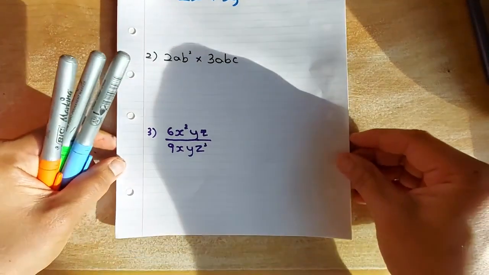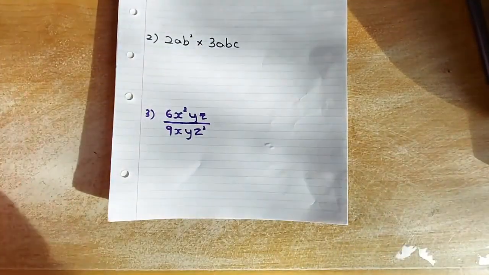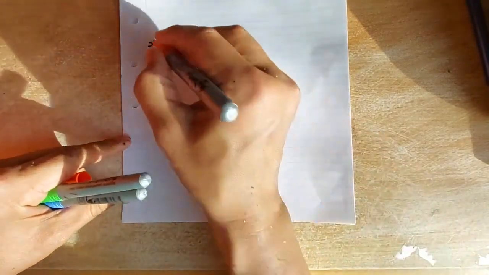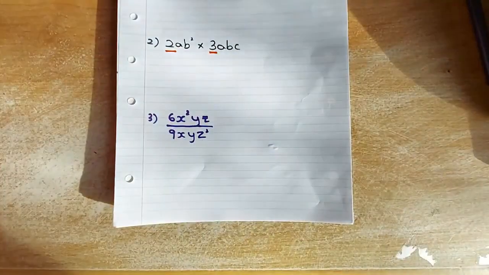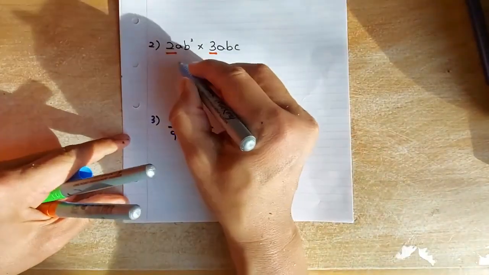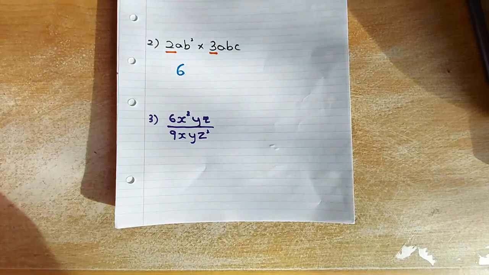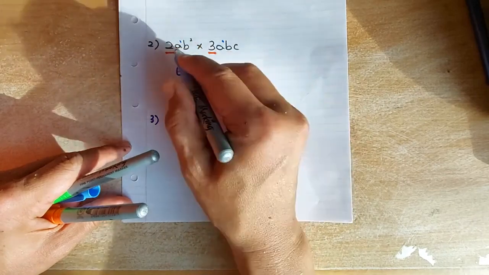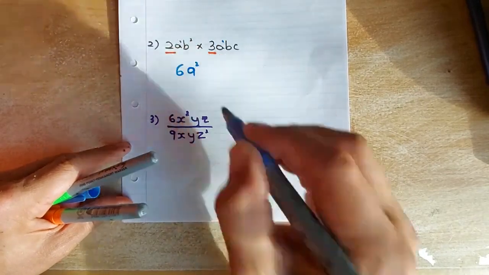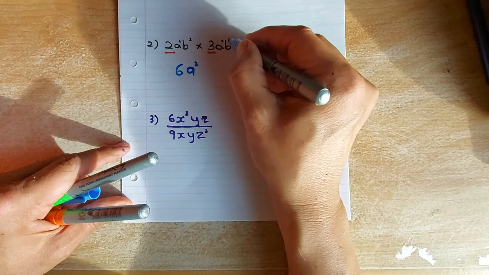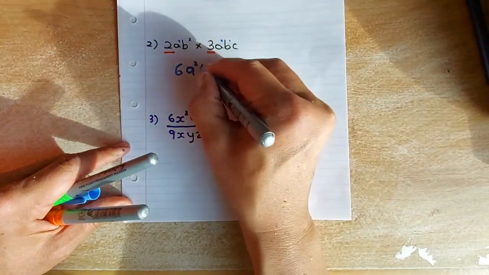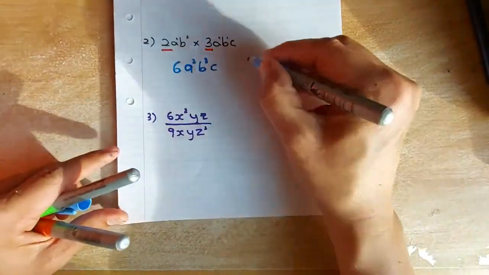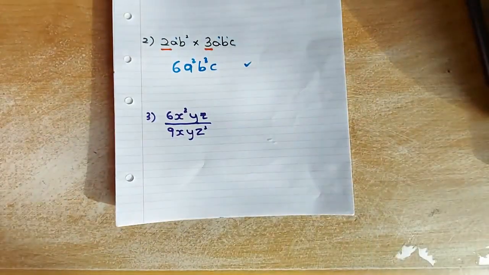Okay, the second question is a multiplication question in algebra. So in a multiplication question, you have to multiply numbers with numbers. So 2 multiplied by 3, you are going to get 6. The first thing you do, multiply numbers with numbers, 6. And then a multiply with a, so there's 1 here and there's another 1 here. So you add the power. So 1 plus 1 will give you a squared. And b squared, and there's another 1 here. So 2 plus 1, so b will be cubed. And c on its own, so we're going to just put a c. And again, that's a simple 1 mark.